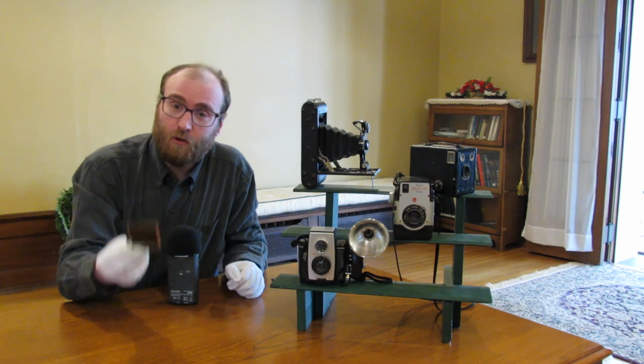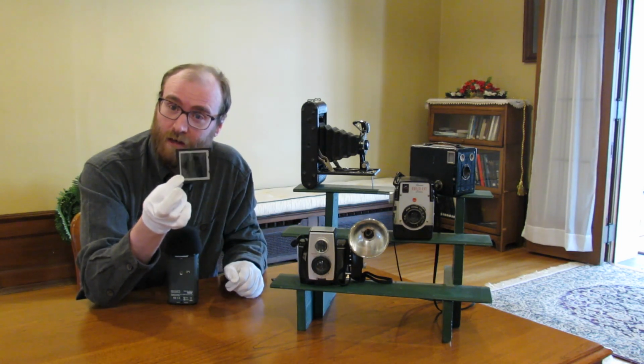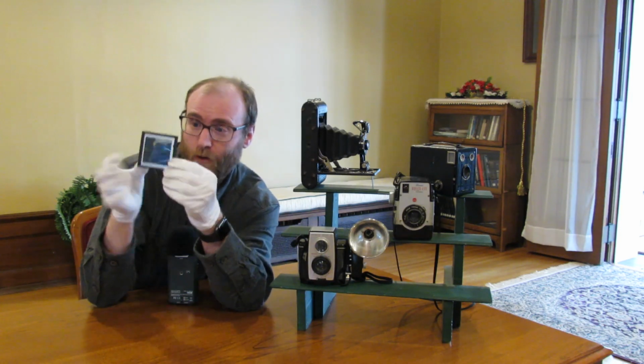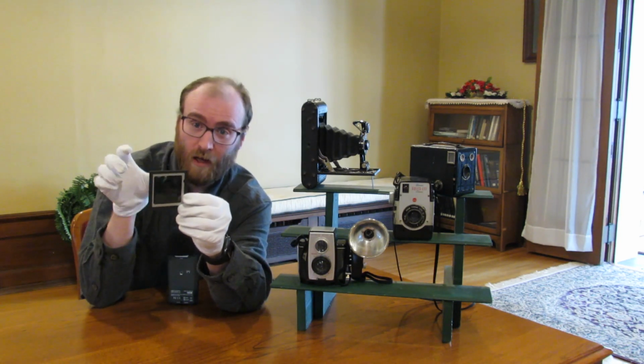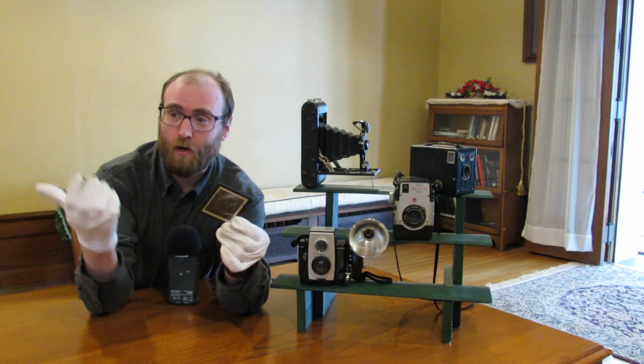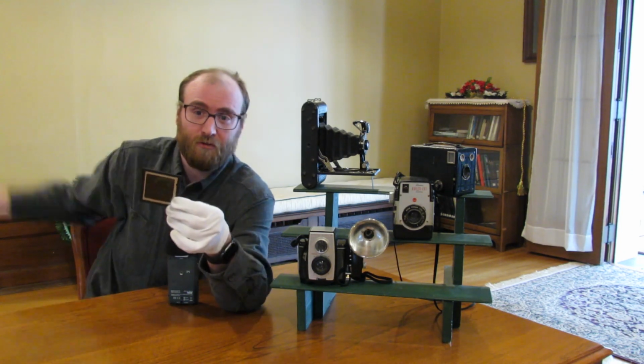The other cool thing is you can take something like this and put it, not just look through it, but you can actually focus a tight beam of light through it, and you can actually project the image onto a wall or a screen or some sort of surface.